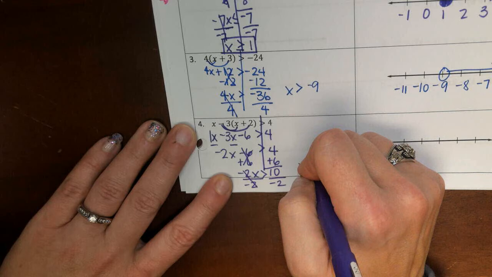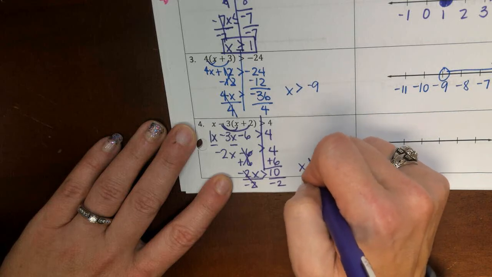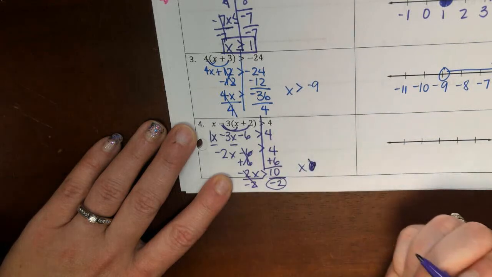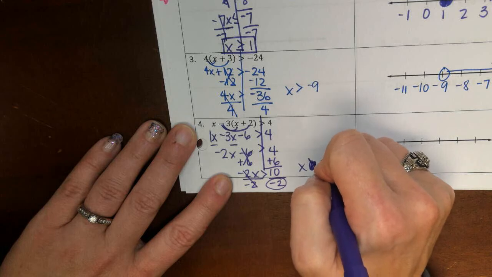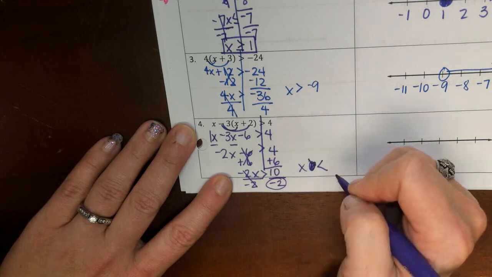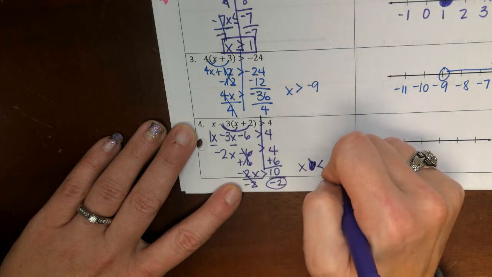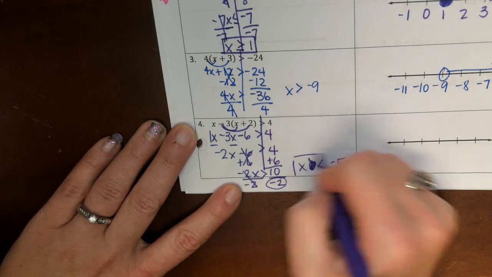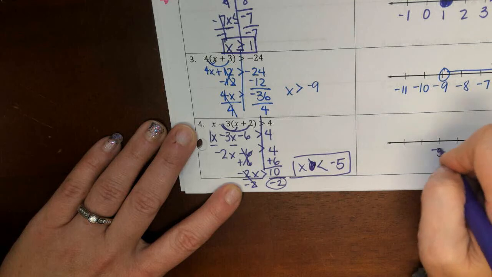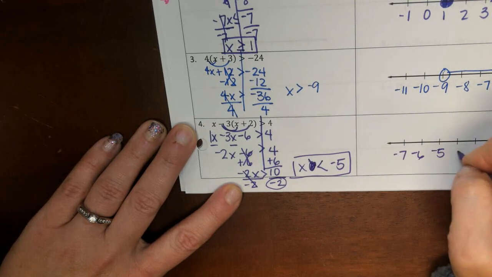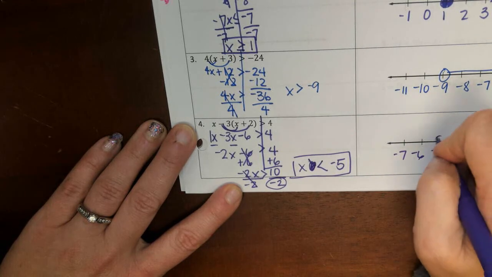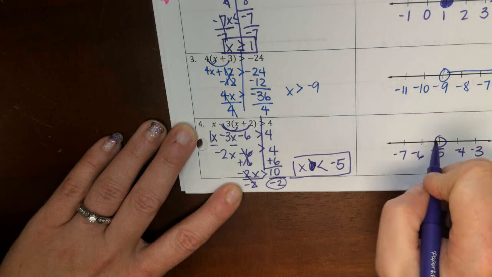X is greater than, no. Look what we just did here. We divided by a negative, right? So we got to flip that sign. X is less than 10 divided by negative 2, negative 5. Okay, so negative 5, less than, would be this way.